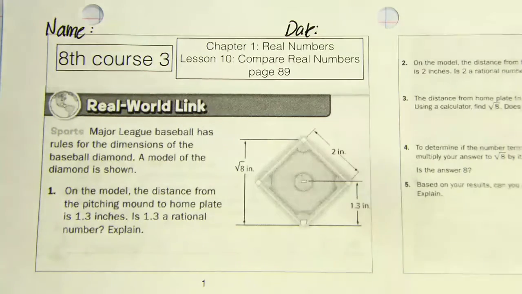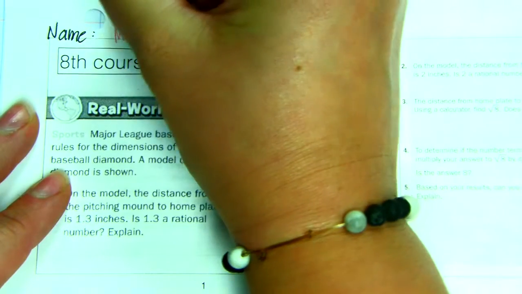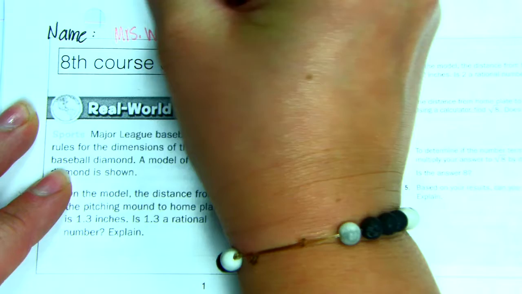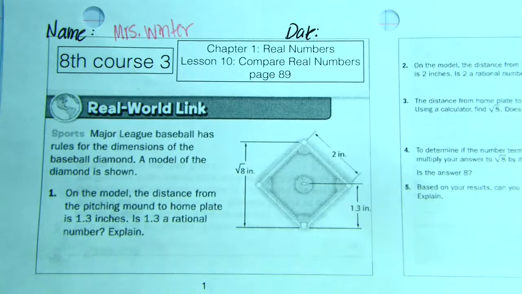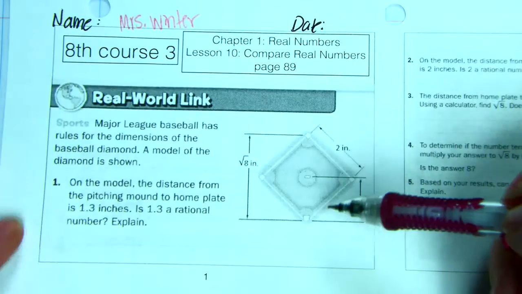All right. Today we're learning comparing real numbers. This is really similar to pre-1-1, except pre-1-1 just had us labeling the numbers as what they were. This one is actually going to compare them, so how the numbers compare to one another. So we've got a little real-world application here.